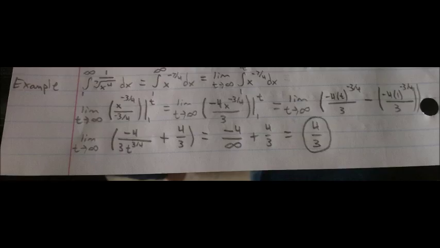An example for this topic is the integral from 1 to infinity of 1 over the 7th root of x to the 4th dx. That simplified is the integral from 1 to infinity of x to the negative 7/4 dx. Since one of our limits of integration is infinity, we can plug in t there and then take the limit of this integral as t approaches that value. So we have the limit as t approaches infinity of the integral from 1 to t of x to the negative 7/4 dx. X to the negative 7/4 can be integrated pretty easily.